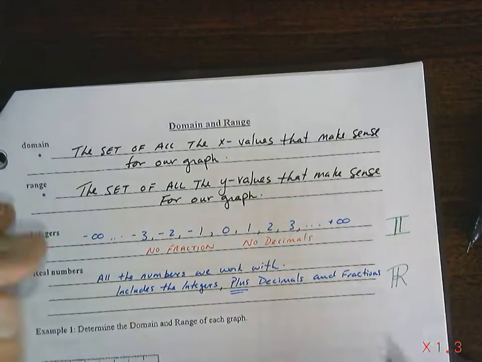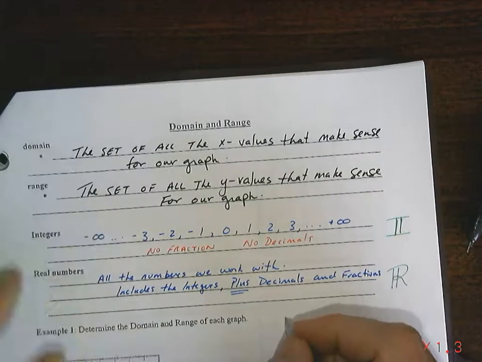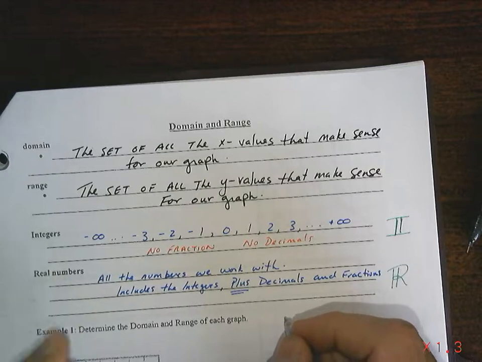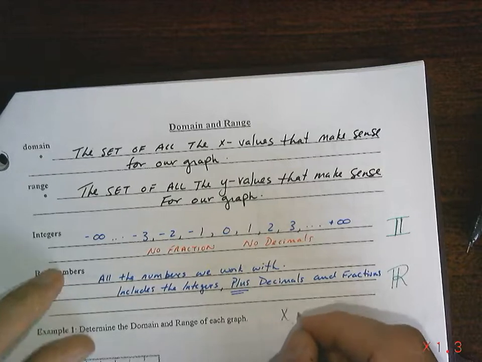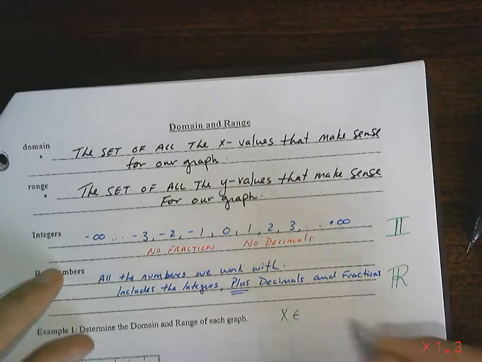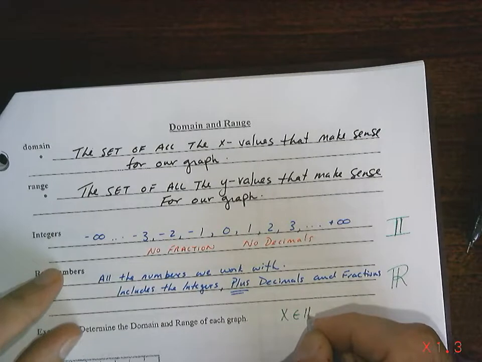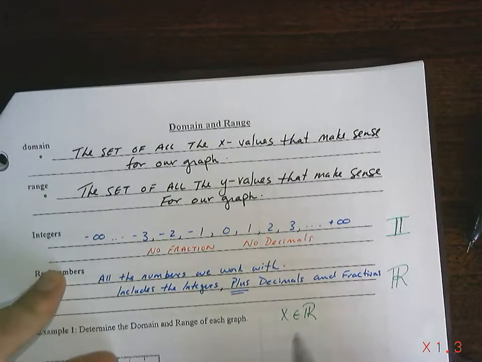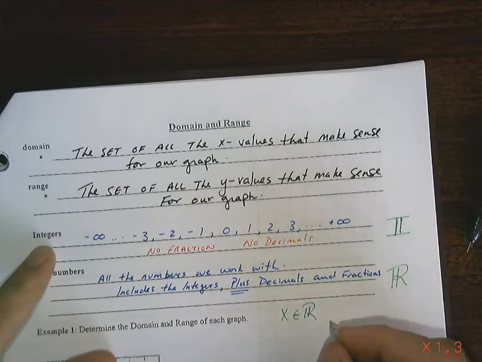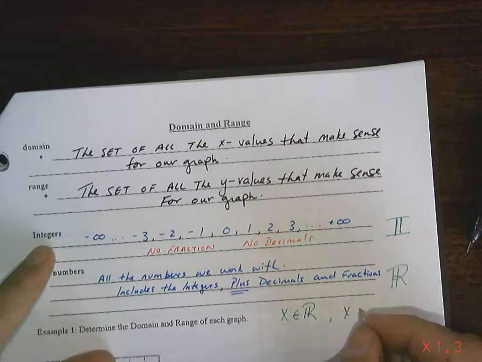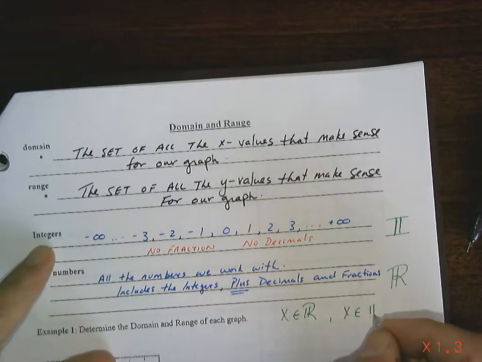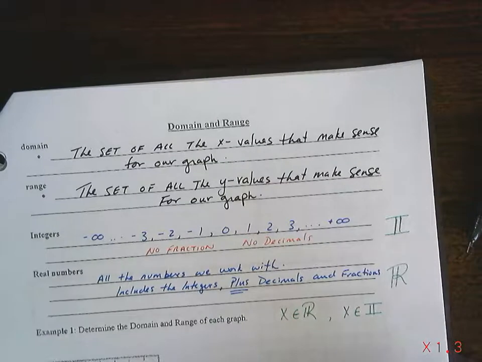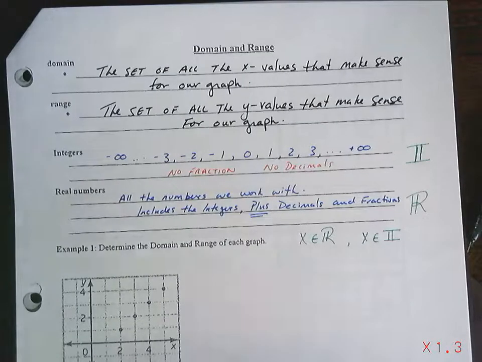And if I want to say that x is a member of the real numbers, so if x is a real number, what I say is x, a fancy E type symbol like that, and the symbol for real numbers. So that says x is a real number. And if I want to say that x is an integer, I say x is a member of the integers. Those are the symbols we use, and that's what's expected. So let's talk about domain and range of each graph.